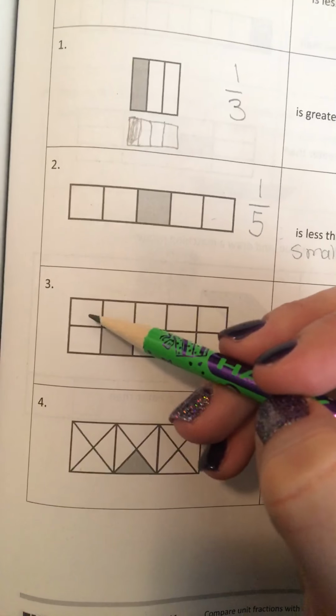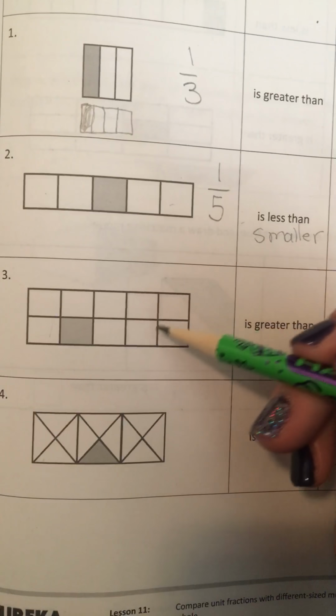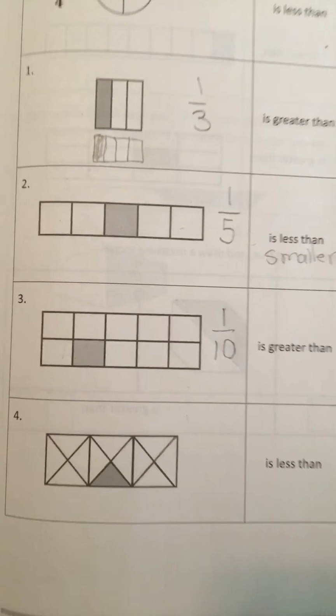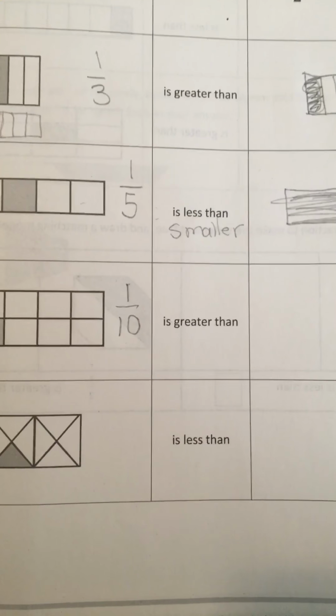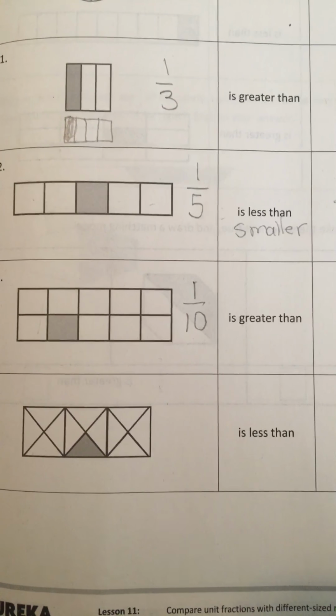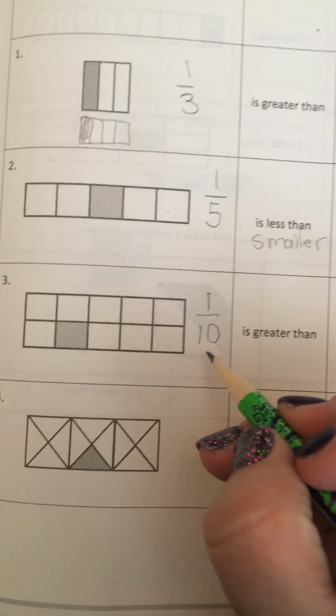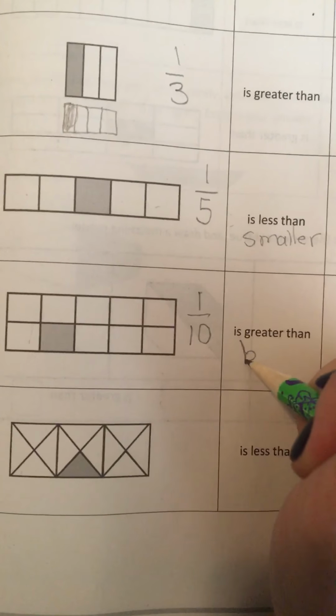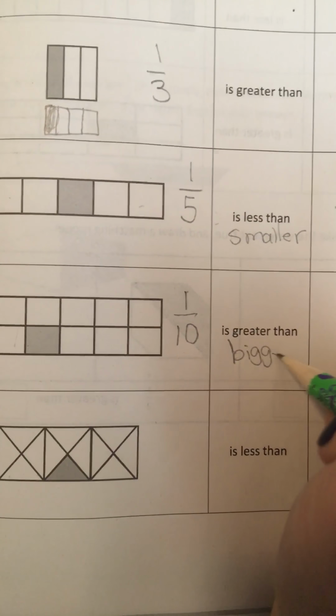Okay? Oh man, look at all these. 2, 4, 6, 8, 10. Okay, 1/10. 1/10 is greater than something. So 1/10 is bigger than, so you shared it with 10 people, and that's going to be bigger than if you shared it with what?